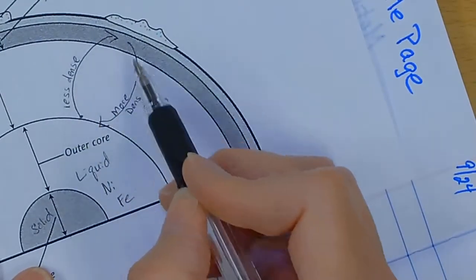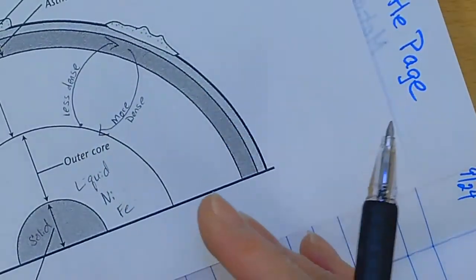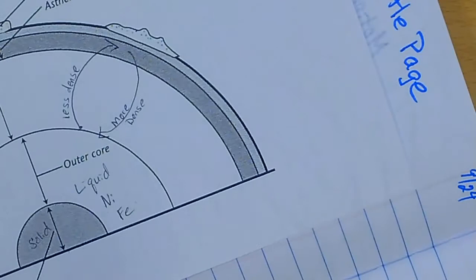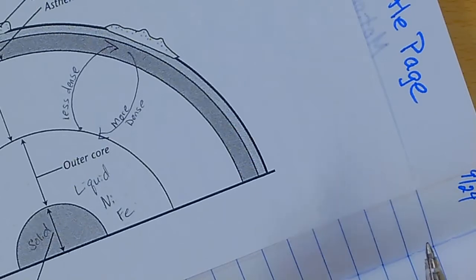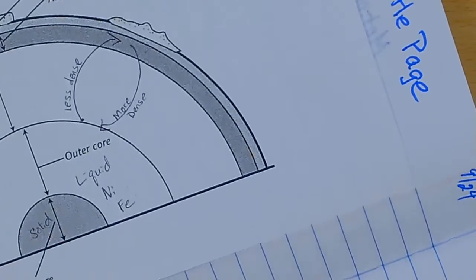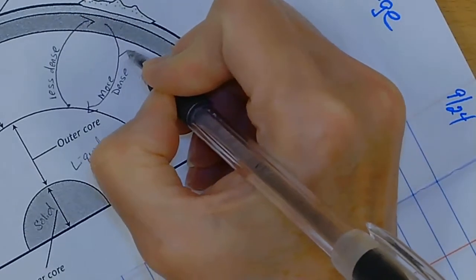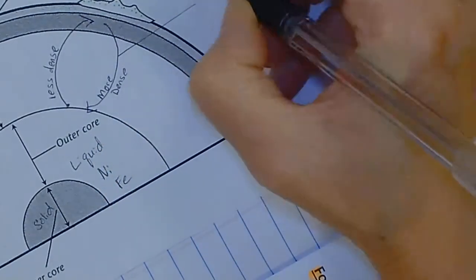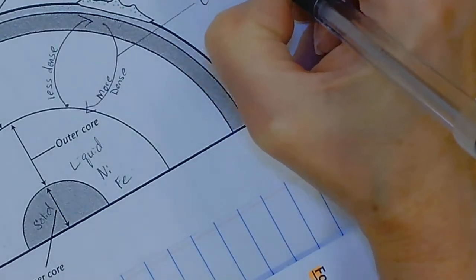And as these convection currents turn, it pushes and pulls the plates on Earth's surface, just drags them along. Now they only move up to maybe 10 centimeters a year. We're not talking about a big movement, but over time that builds up. So these are called convection currents. So draw a line out, and this is called a convection current.